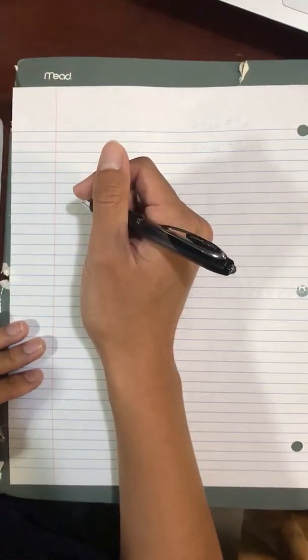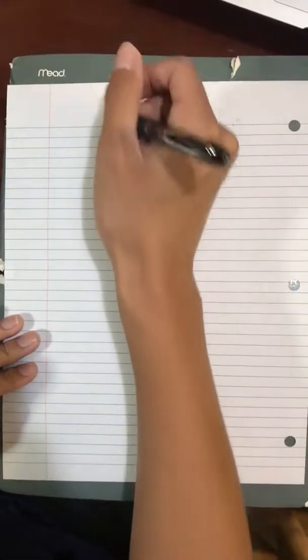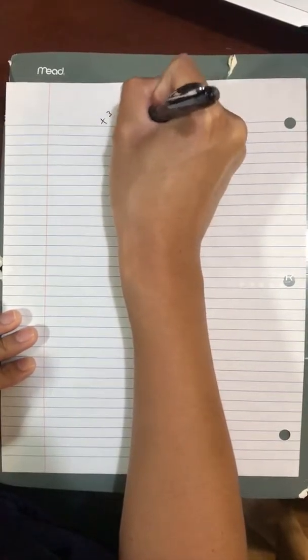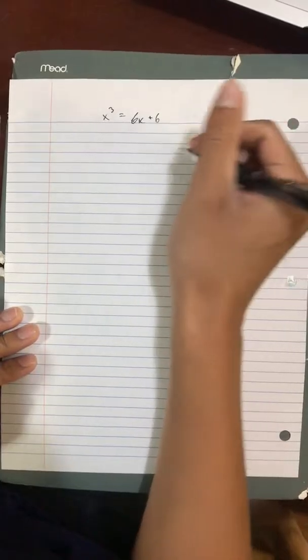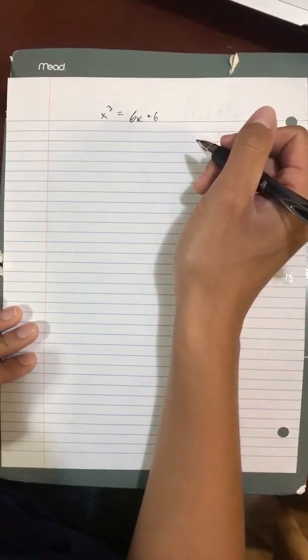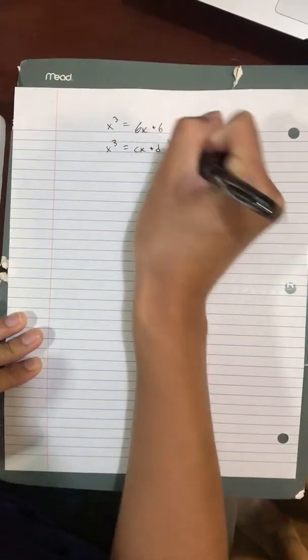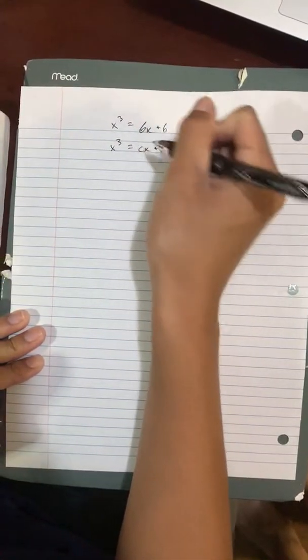Okay, we're going to solve number 17 from chapter 9, which is finding the solution to x cubed equals 6x plus 6. To use Cardano's formula, which is what we're going to use, you have to put the equation in standard form, x cubed equals cx plus d, and it already matches the form. As you can see, c in this case equals 6, and d also equals 6.